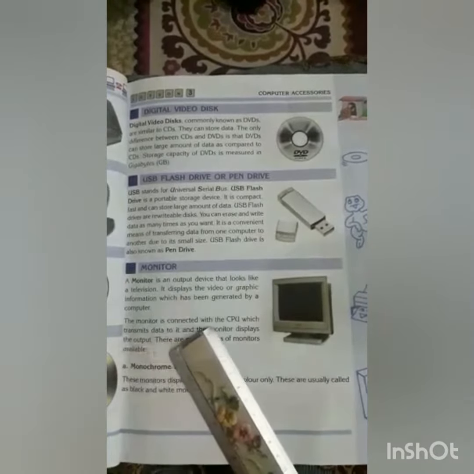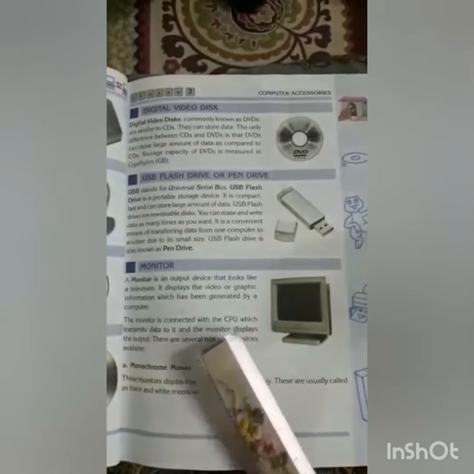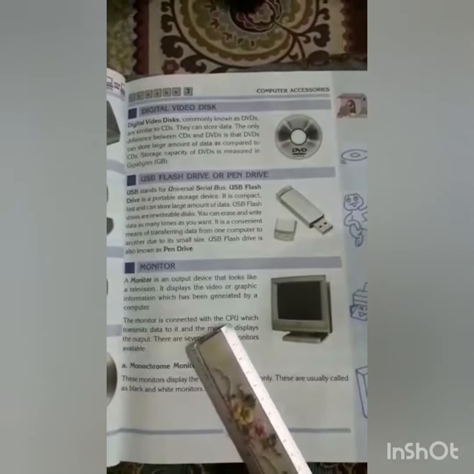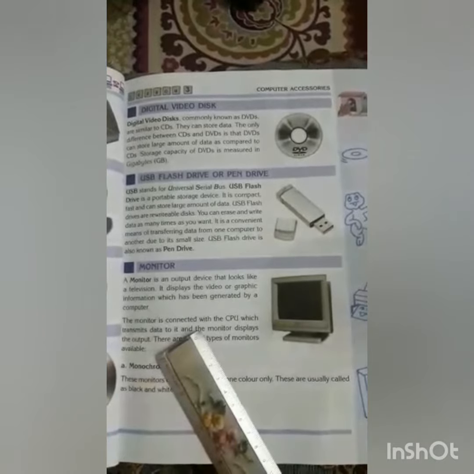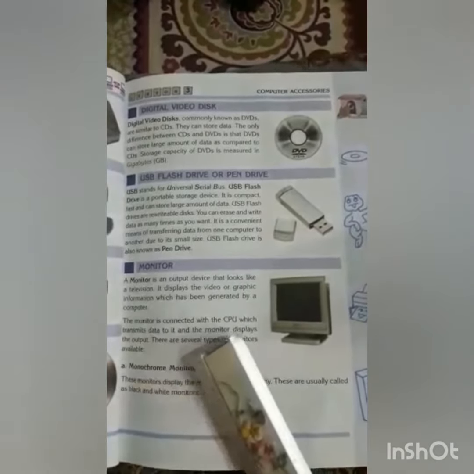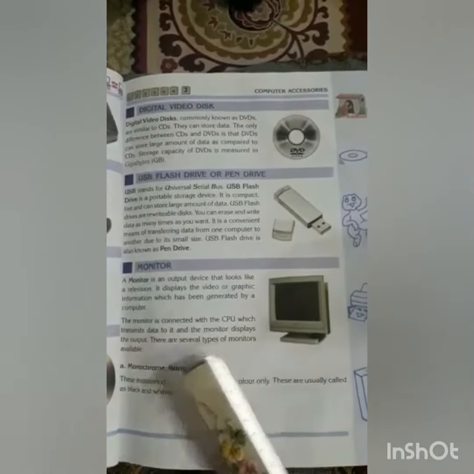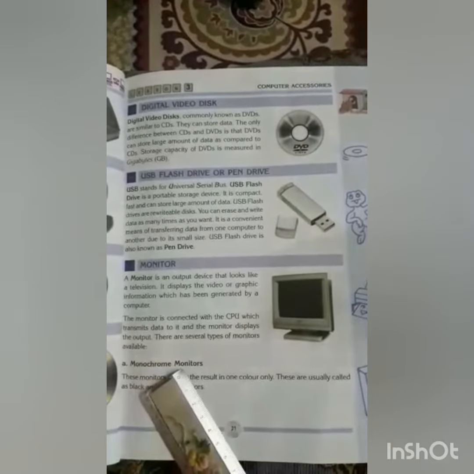The monitor is connected with the CPU, which transmits data to it, and the monitor displays the output. So a monitor must be connected with the CPU for transmitting data, and through the connection with the CPU, the monitor displays the output. There are several types of monitor available. So there are basically 3 types of monitor available.